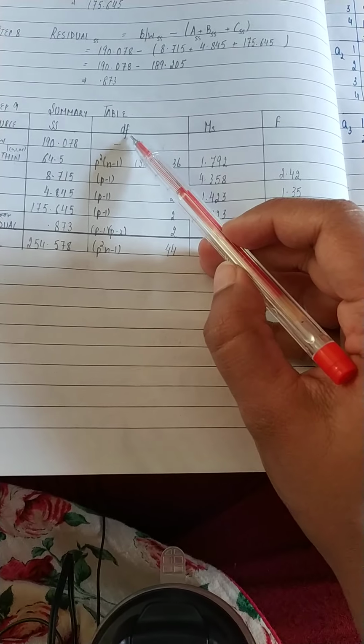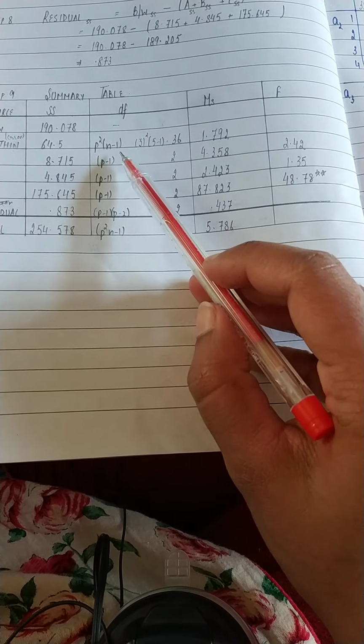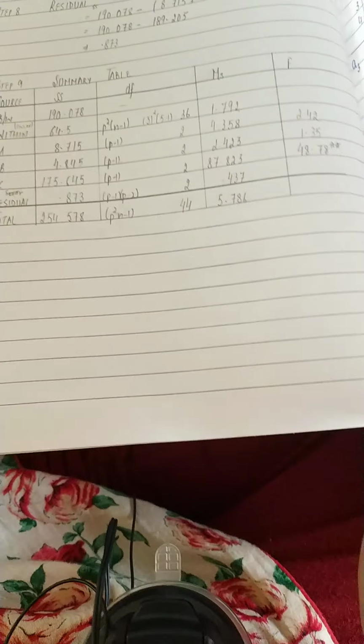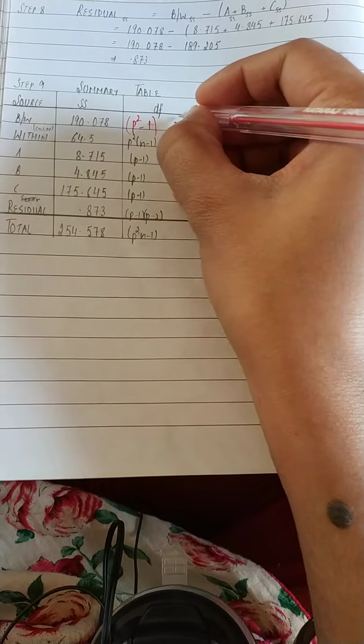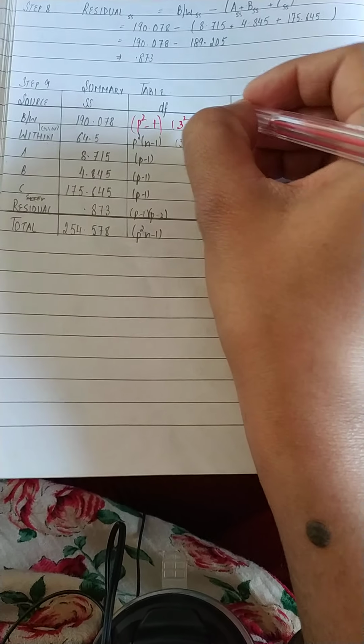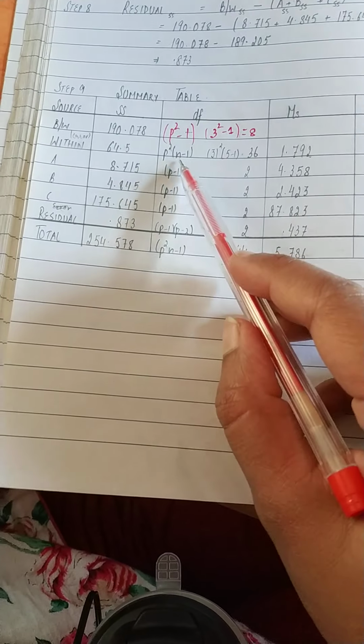Degree of freedom is this. You have to calculate the degree of freedom. Between का is this p square minus 1. So p is the number of levels of the three factors. So p हमारा कितना है? 3. So 3 square minus 1. So 3 into 3 is 9. 9 minus 1 is 8. Clear?